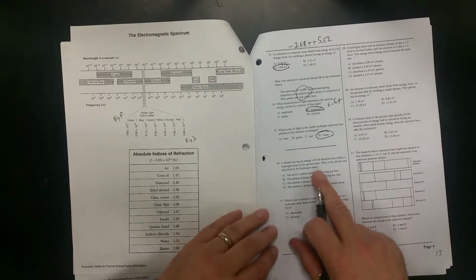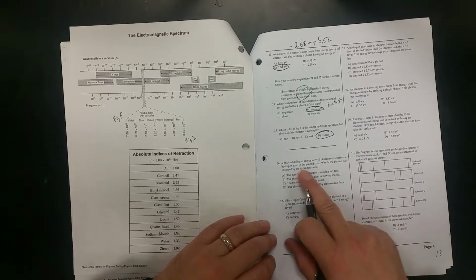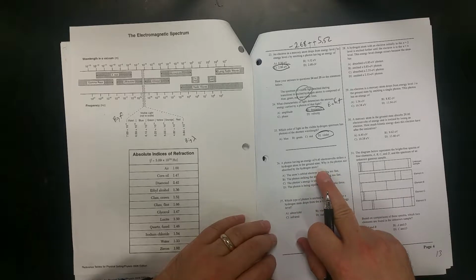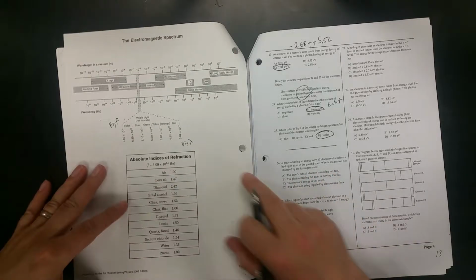A photon has 9.4 electron volts and it hits a hydrogen atom. Why is the photon not absorbed by the hydrogen atom? So we've got to look at a hydrogen atom and say, hey, well, what does 9.4 volts get you?